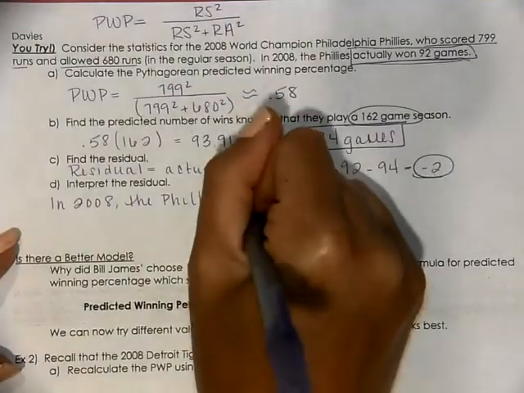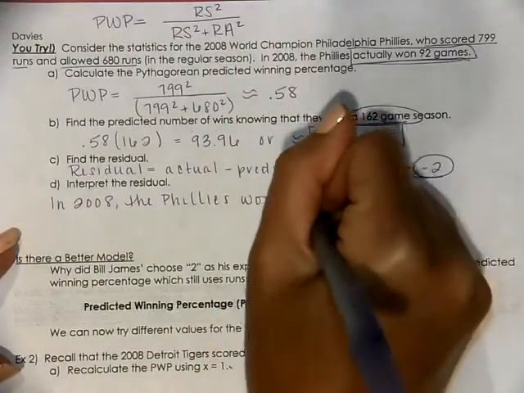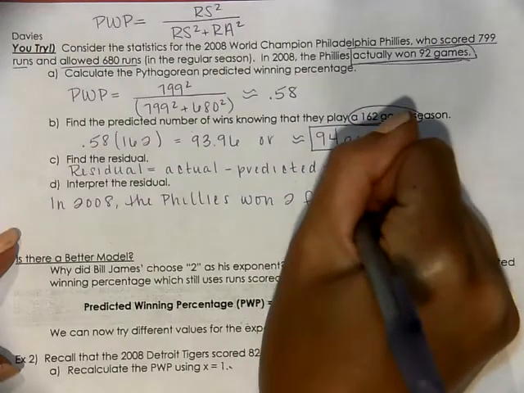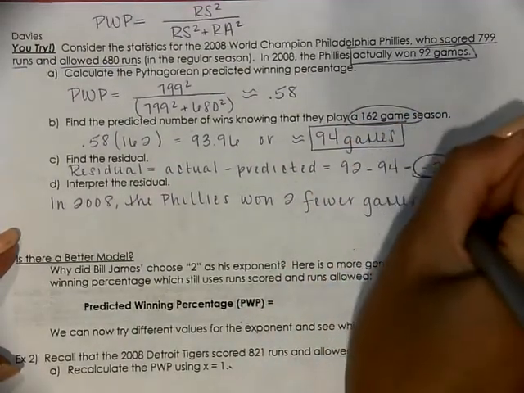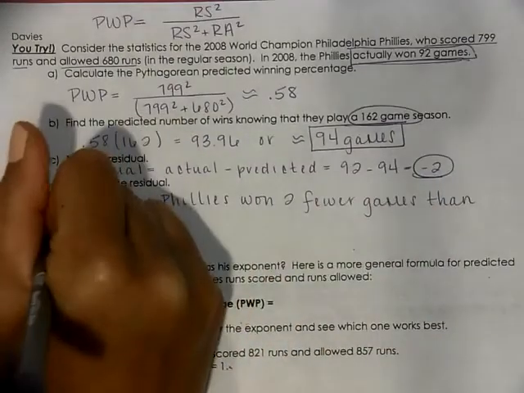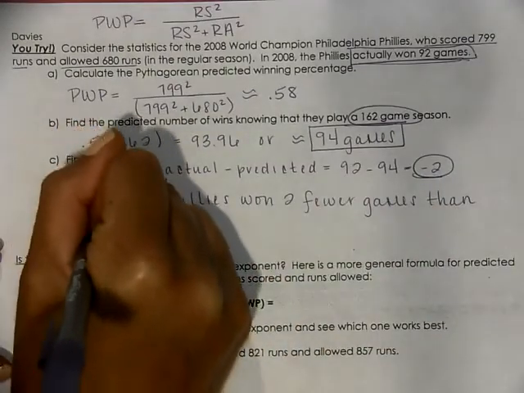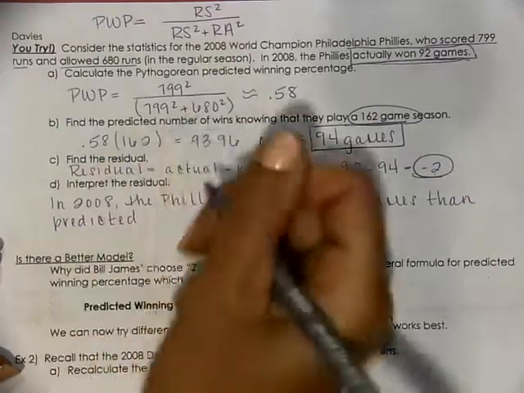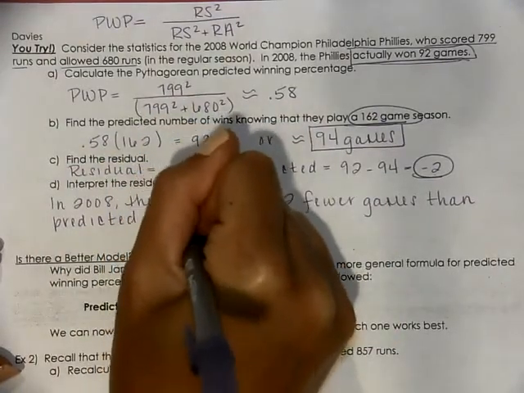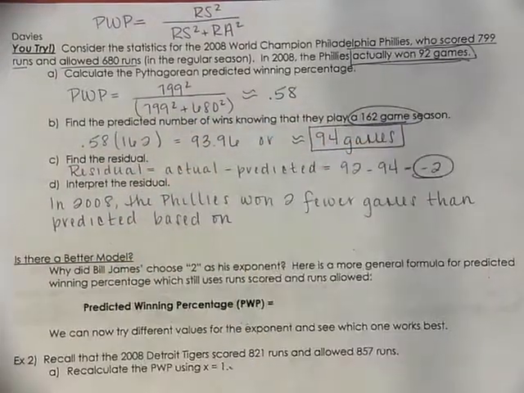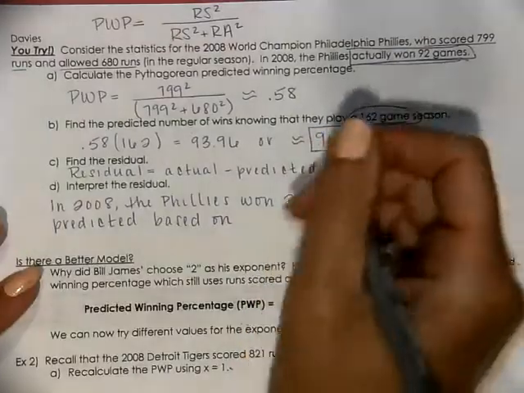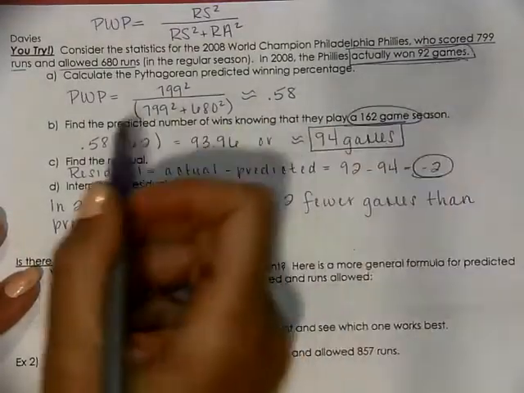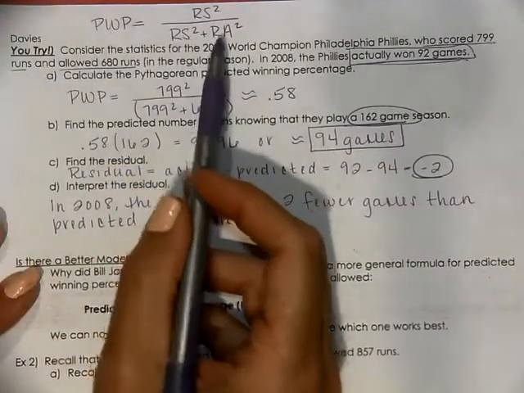So the Phillies won 2 fewer games than predicted based on, now this prediction for number of games won was based on what variables? Well, it was based on their runs scored and runs allowed. Right here from this formula, runs scored, runs allowed.